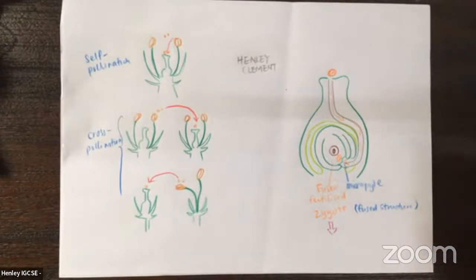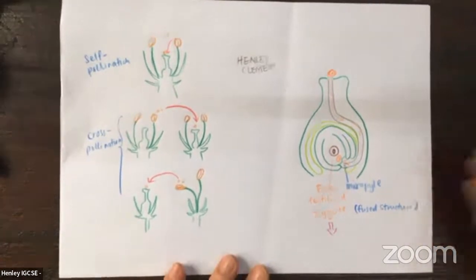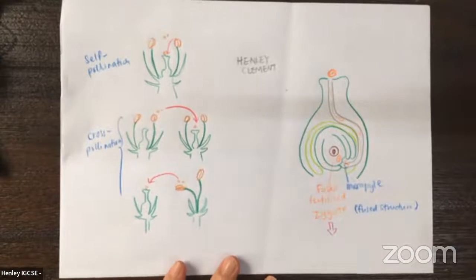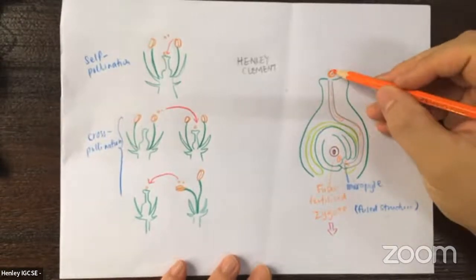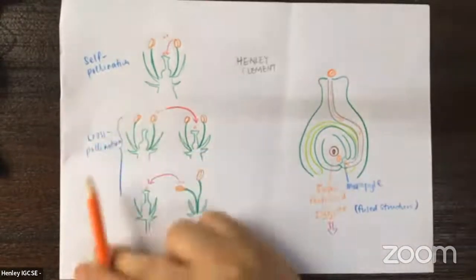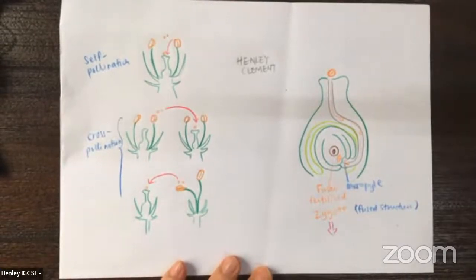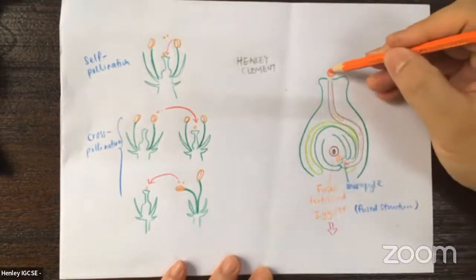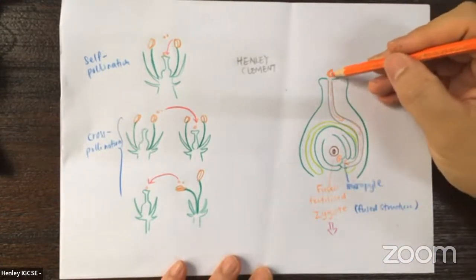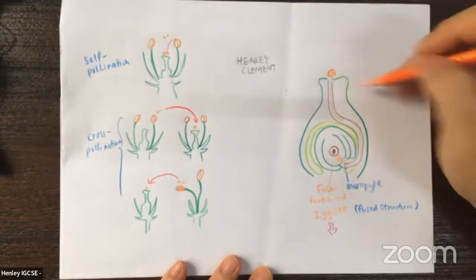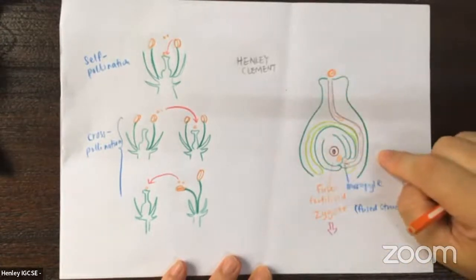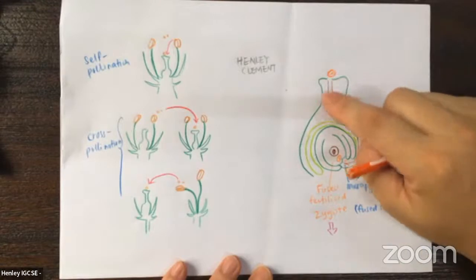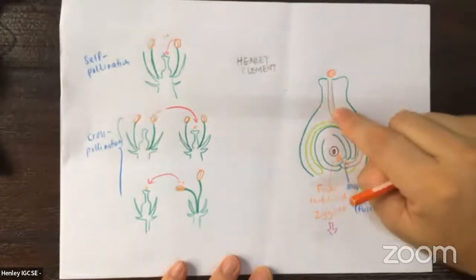When it comes to fertilization, the pollen, once again, either from self-pollination or cross-pollination, is carried either by insects, by wind, or by animals like birds or bats. This pollen will land at the stigma. This whole thing we call the sepals. This is the stigma. This small place we call the style, and this is the ovary.